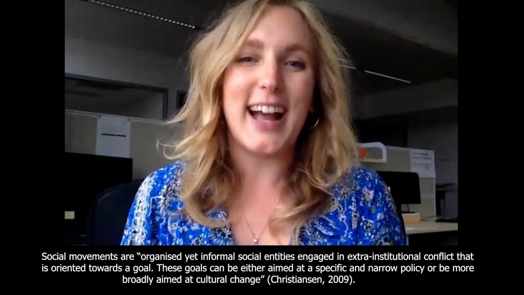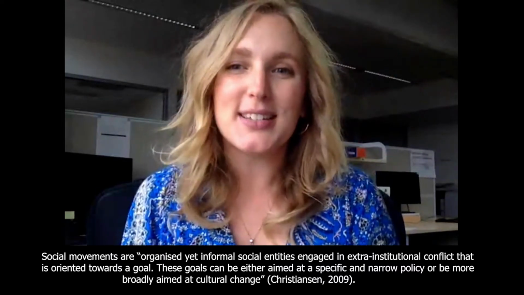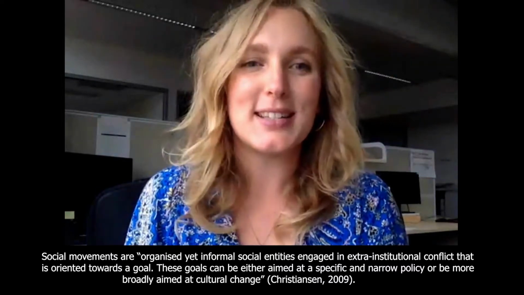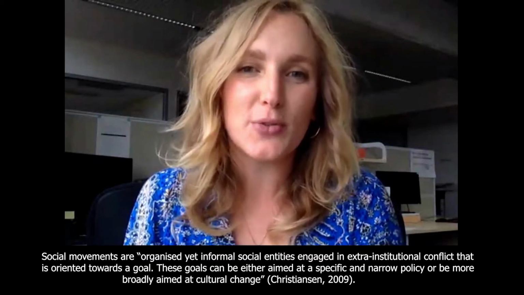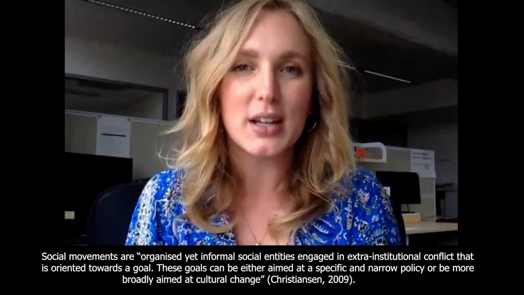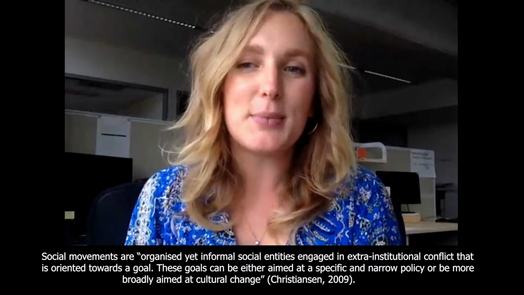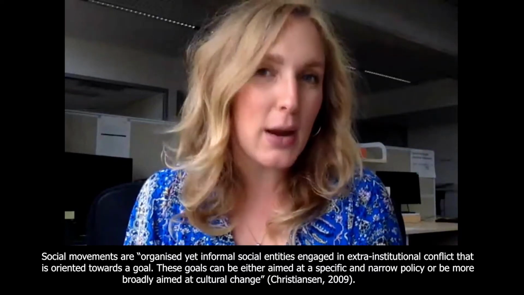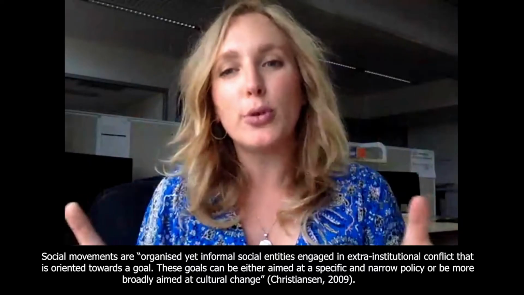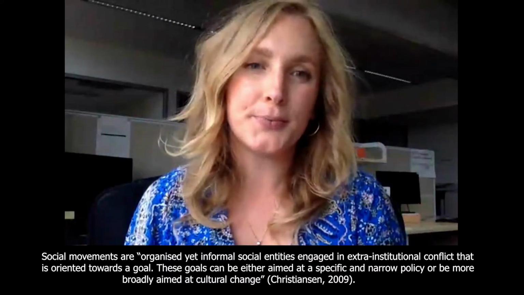According to Christensen, social movements are organised yet informal social entities engaged in extra-institutional conflict that is orientated towards a goal. These goals can be either aimed at a specific and narrow policy or be more broadly aimed at cultural change. As you've probably realised already in this unit, politics doesn't exist in a vacuum.